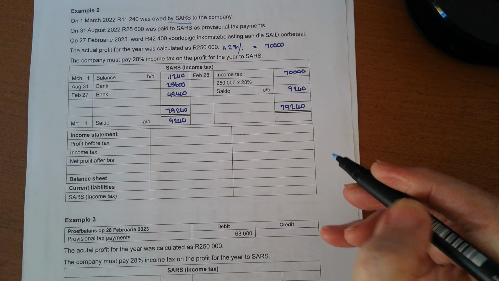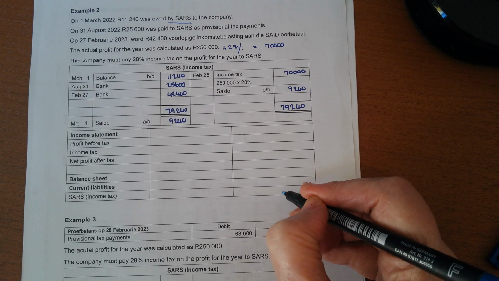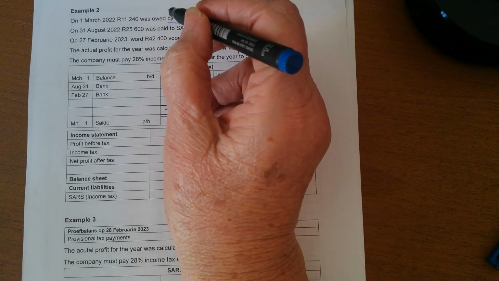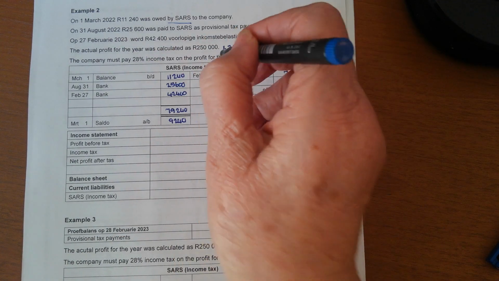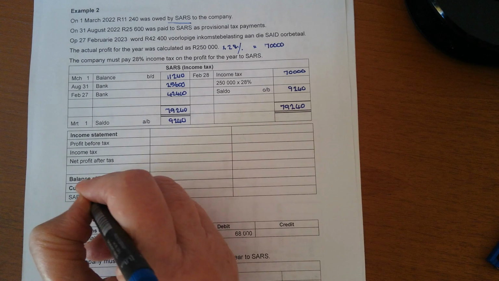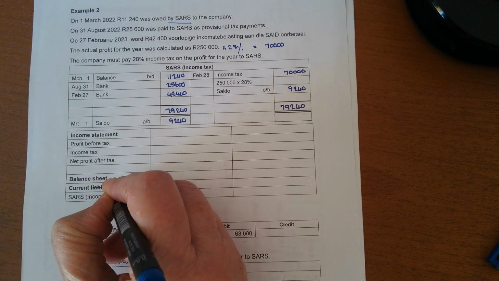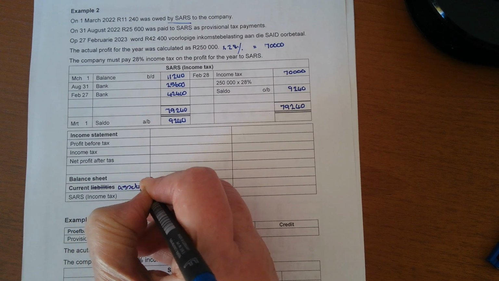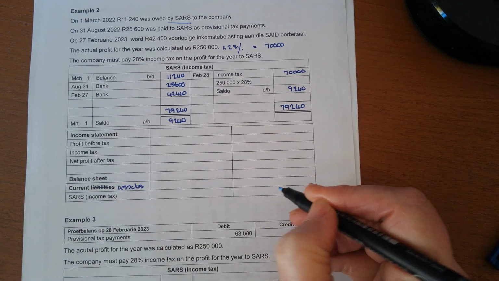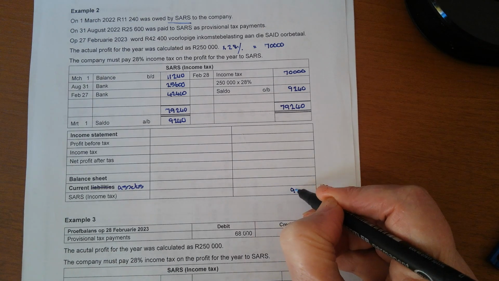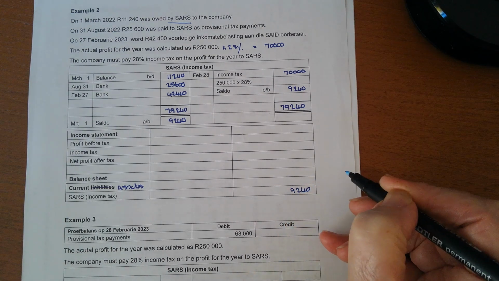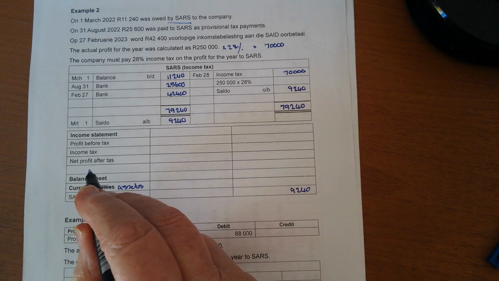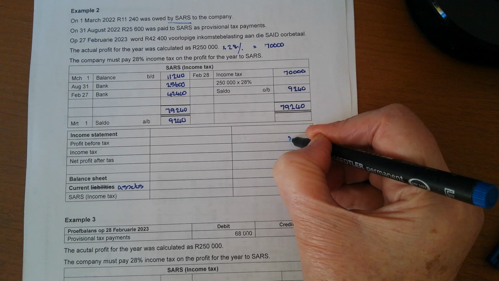In my current liabilities, I will show that this must now be a current asset because the money is owed by SARS. So we will not write this under current liabilities, we will write this under current assets. And we will indicate that the amount that we will receive from SARS in the future is 9,240.